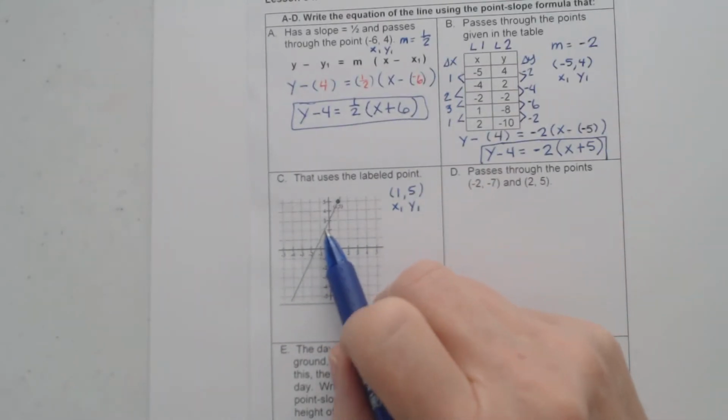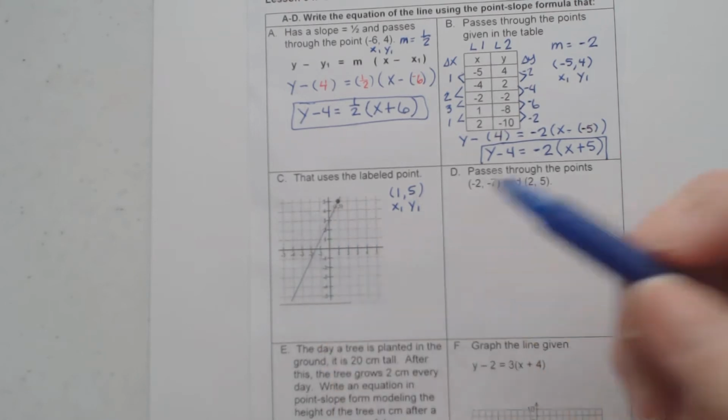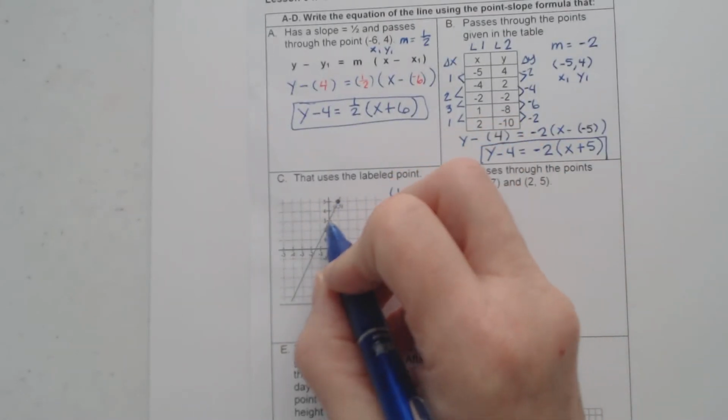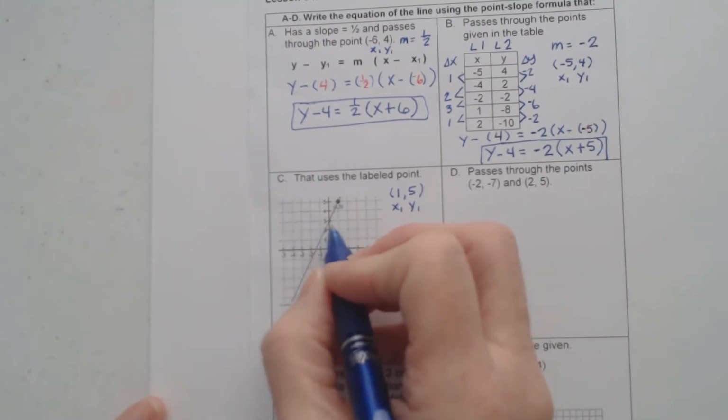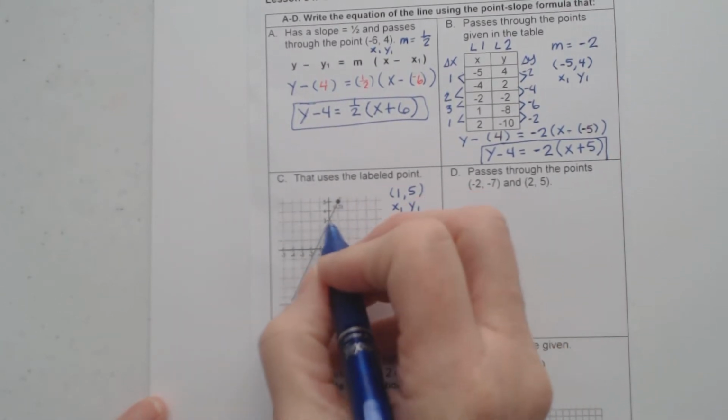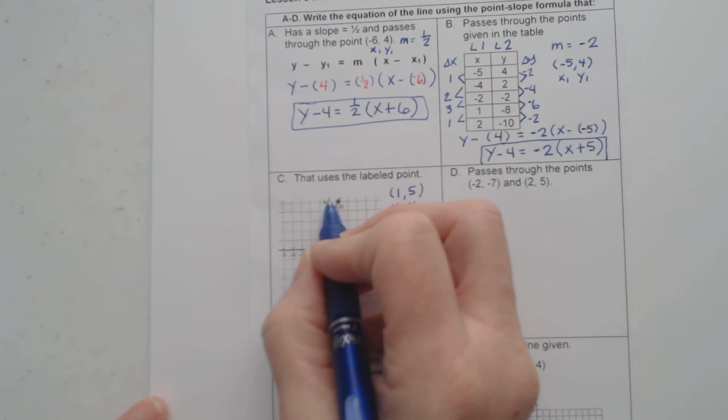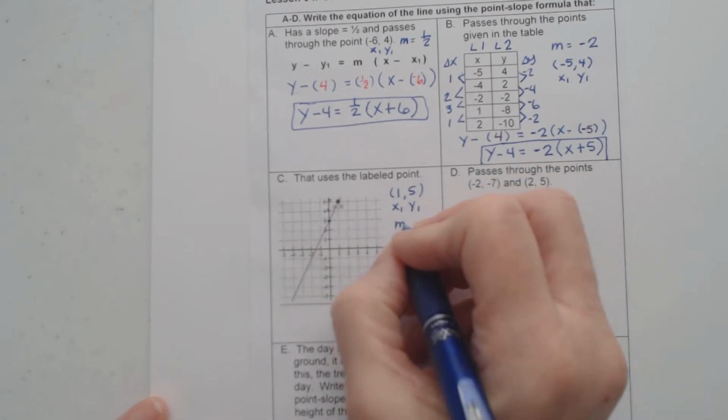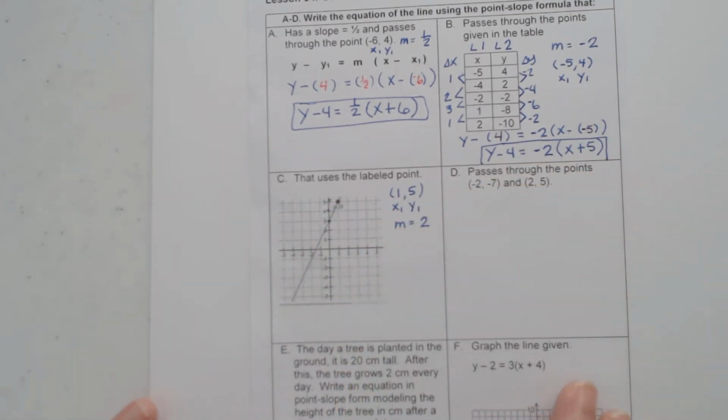Now I could use this one, but I don't really know what this value is, so I can't really count it out very well. But here, this y-intercept right here would be very good. That's a nice, easy point to count. And so we just count up 2 and to the right 1. So my slope is 2 over 1, or just 2.